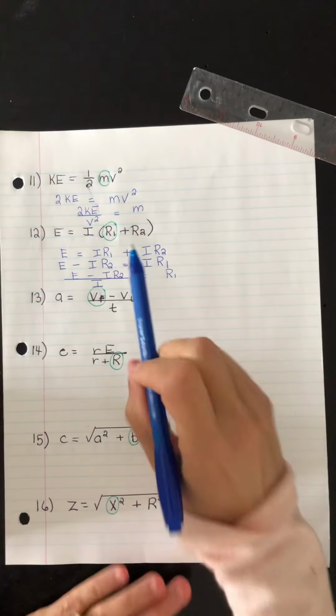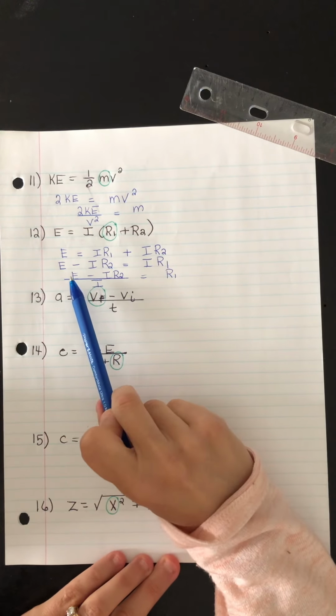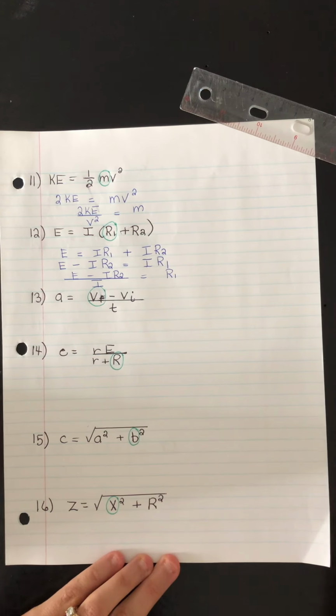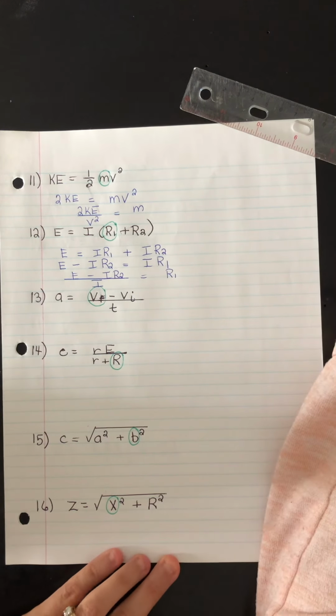Okay, so the numerator is two terms. It's E minus I times R2. The denominator is I.